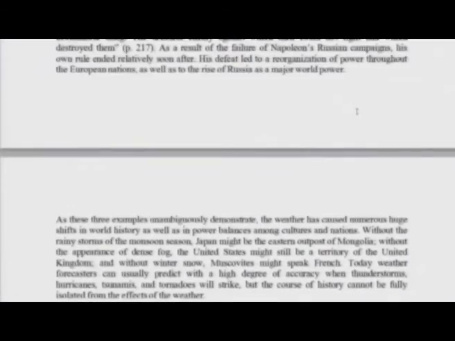I am going back to the introductory paragraph. You can see here, this is the thesis statement: the weather in fact has caused world history to radically shift in important ways that are still felt today. So, a reiteration of the same idea, but in different words.